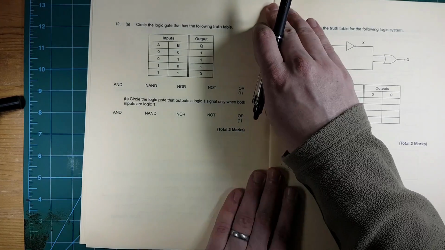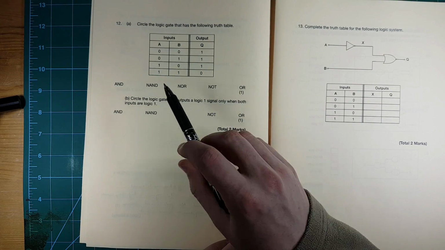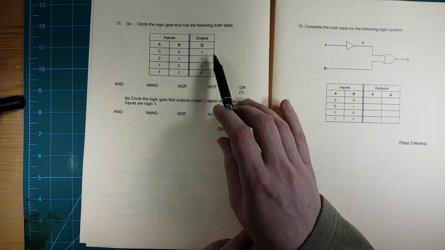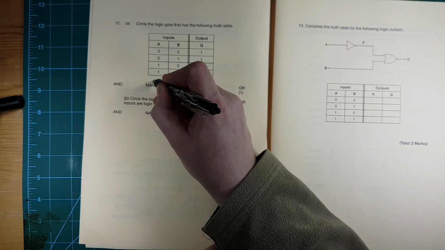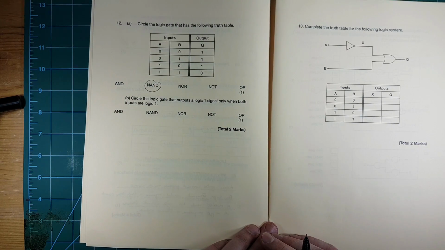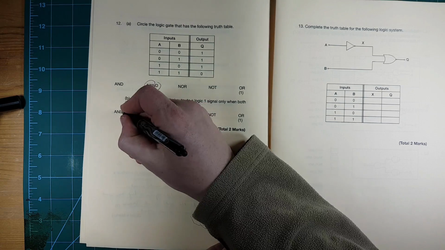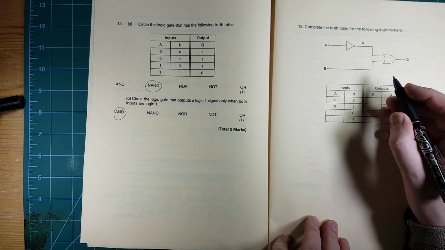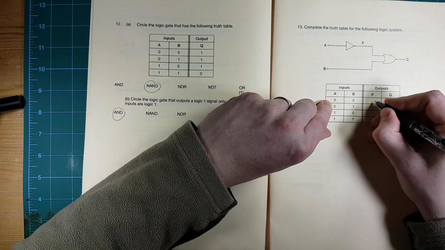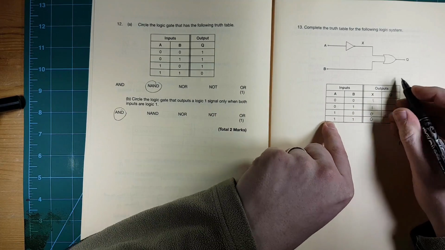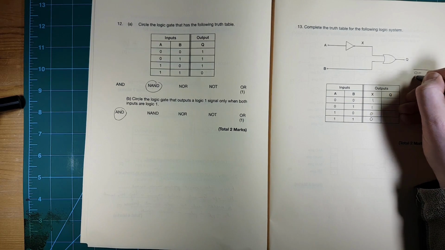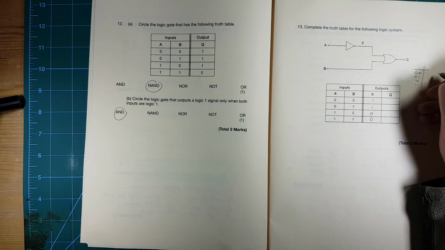Let's move on. Oh, these look challenging. Circle the logic gate that has the following truth table. So that is 0001 would be an AND, so that must be a NAND. Circle the logic gate that outputs logical 1 only when both inputs. Right, that's just incredibly easy book learning. Complete the following truth table. X is not A, so that's 1, 1, 0, 0. Q is the NOR of this, so a NOR, well, an OR would be 0, 1, 1, 1, so a NOR is 1, 0, 0, 0.